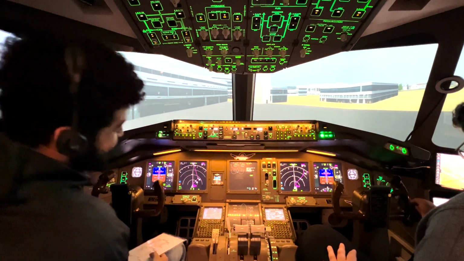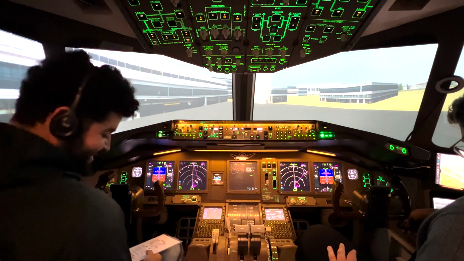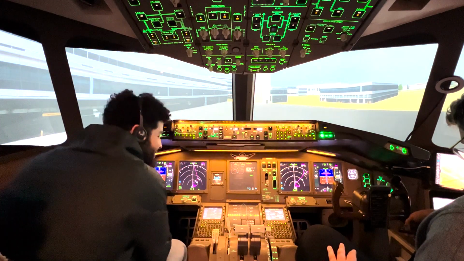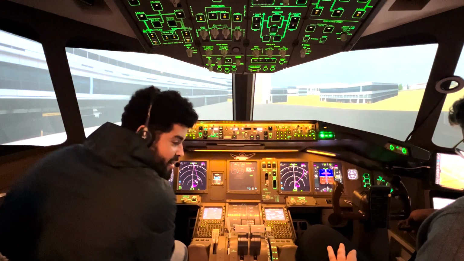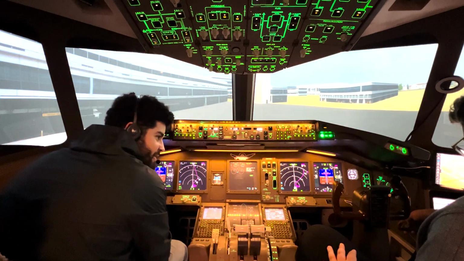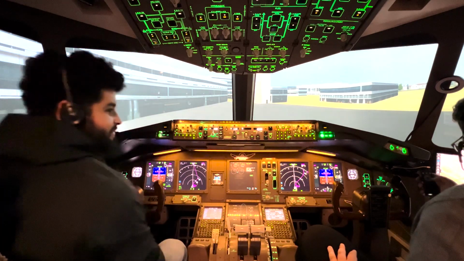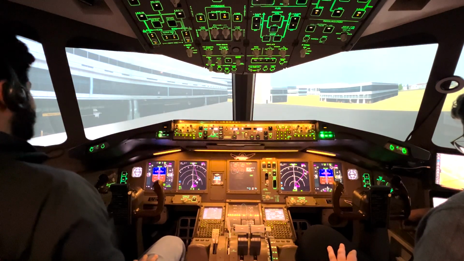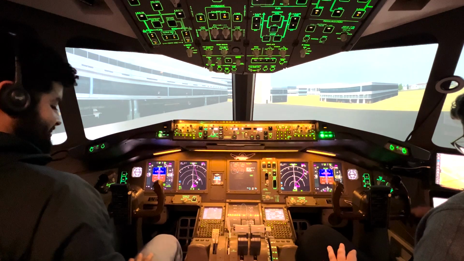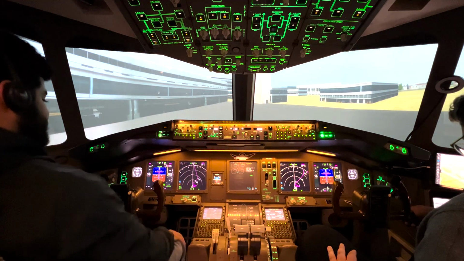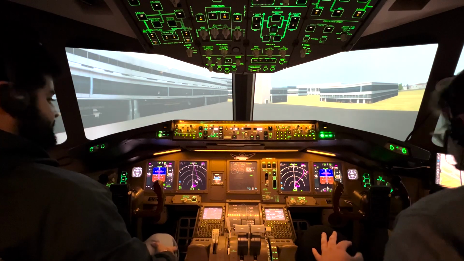Please release the brakes. We got you. And what are you doing there? Just adjusting the volume of everything here. Please release the brakes.